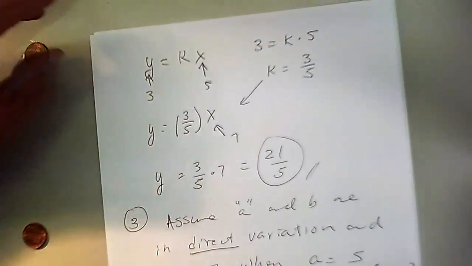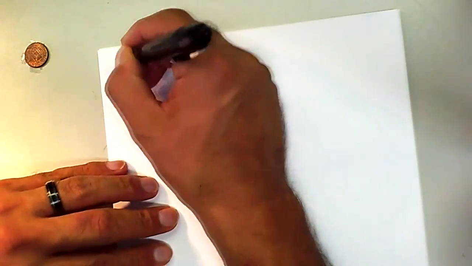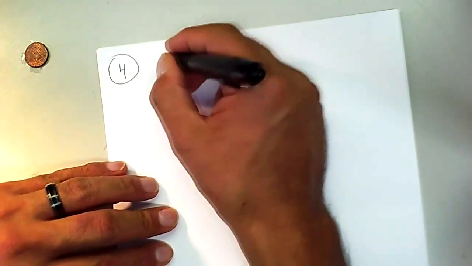So that's how we solve problems of direct variation. Boy, this is getting not too bad, I think, I hope. Example 1, example 2, example 3, example 4. Now let's start working with inverse variation. Okay.